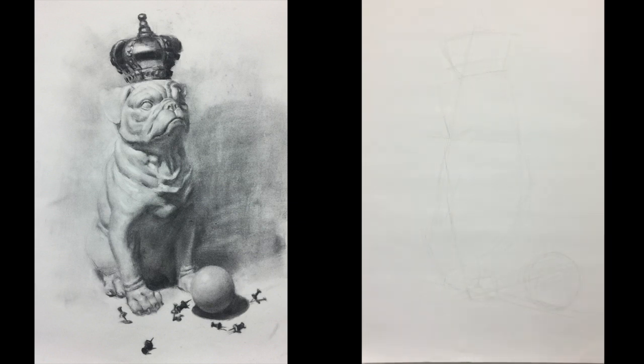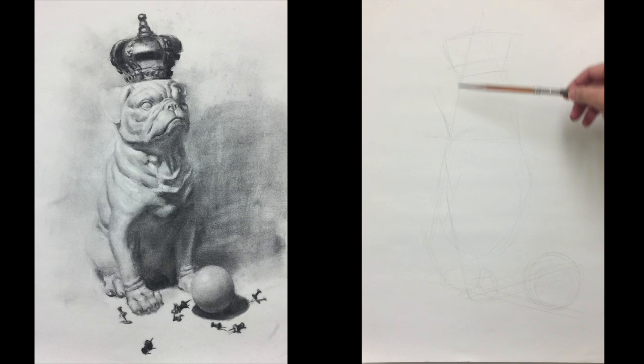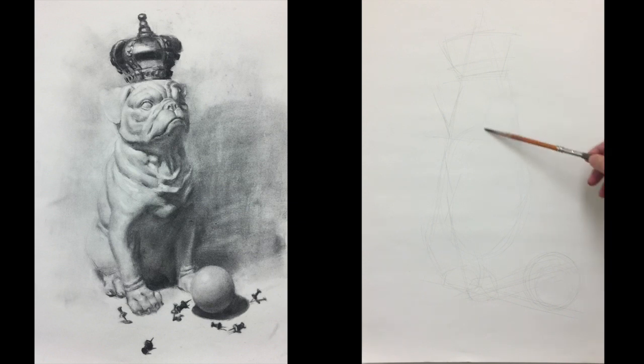It doesn't look like anything at this point, but that's what needs to be at the beginning. We are not attached to the details. And then here is the nose and the mouth area. Pretty simple.